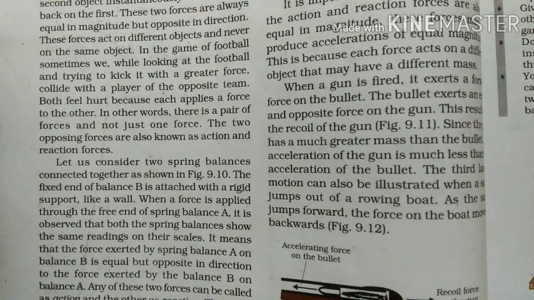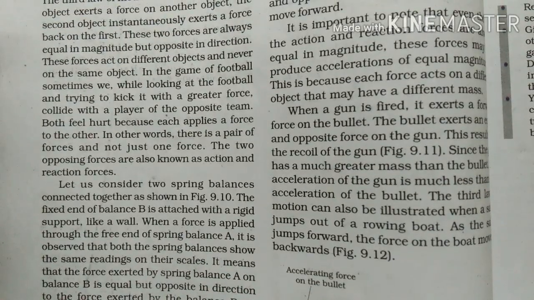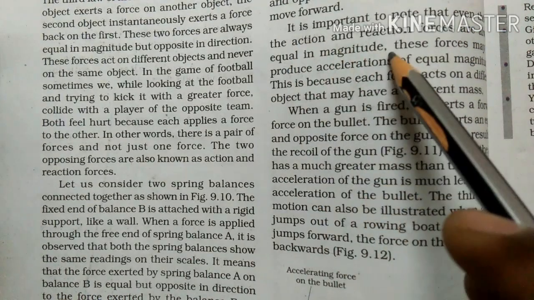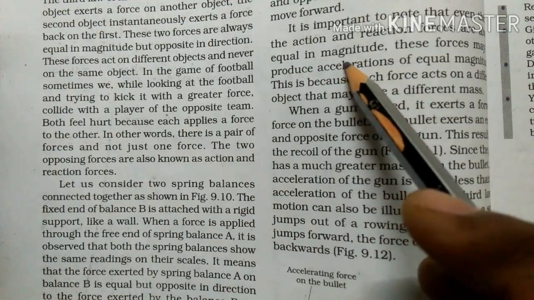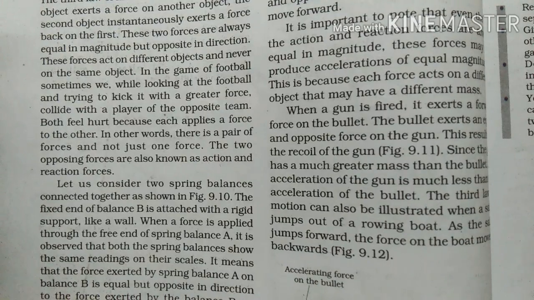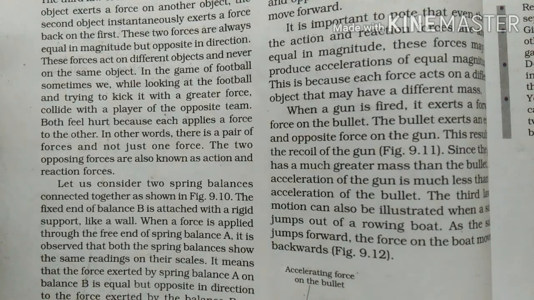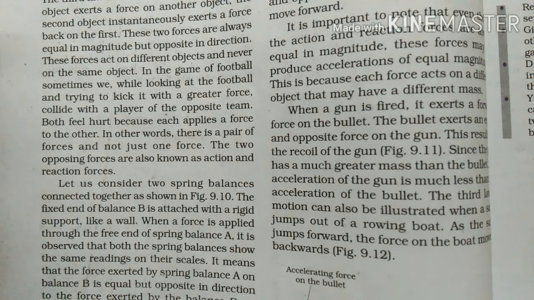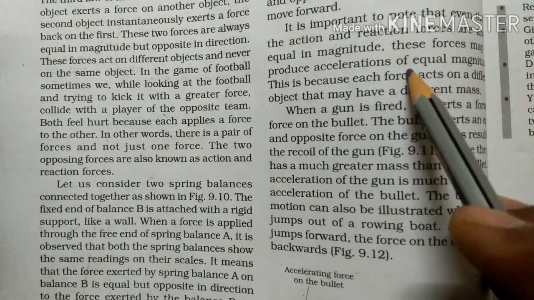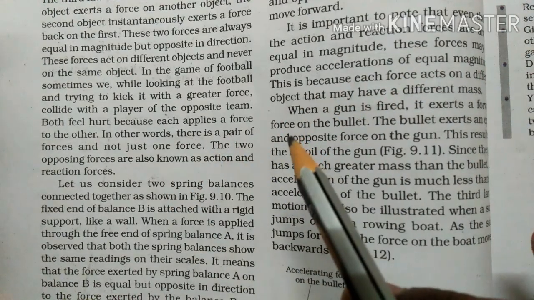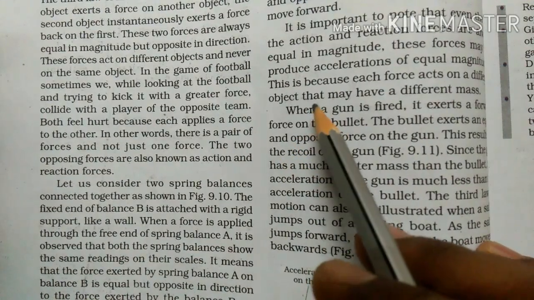Now we will move on to the next paragraph. It is important to note that even though the action and reaction forces are always equal in magnitude, these forces may not produce accelerations of equal magnitude.